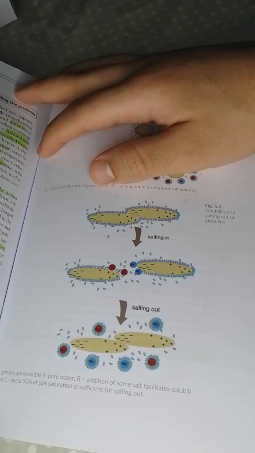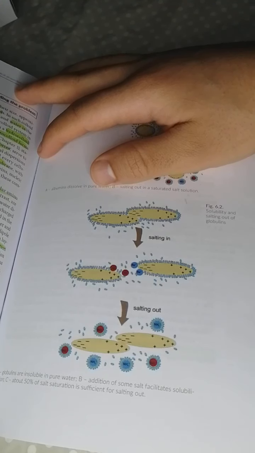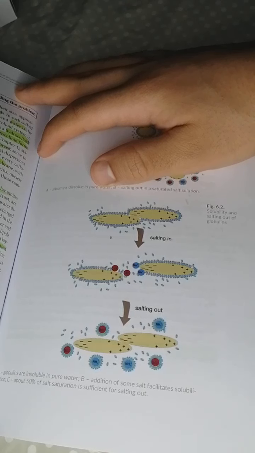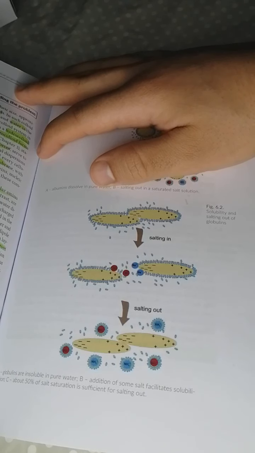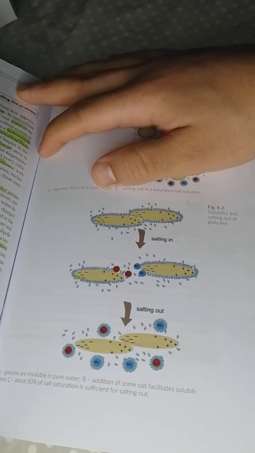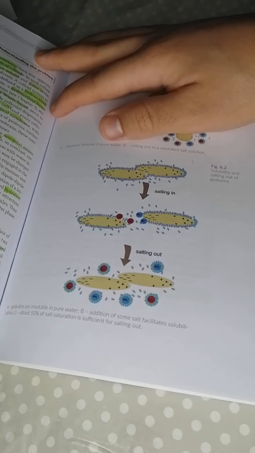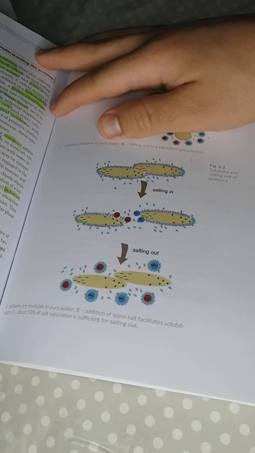Similarly, you can also use salt to aggregate certain proteins or coagulate them. What that means is you're taking them out of the solution. You're making a coagulant, or a precipitate.